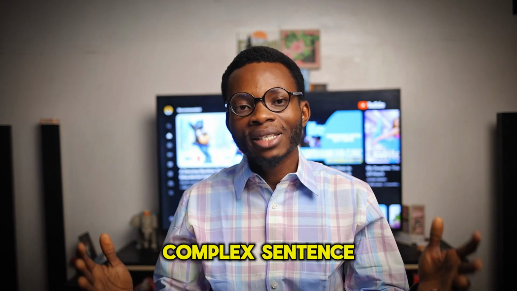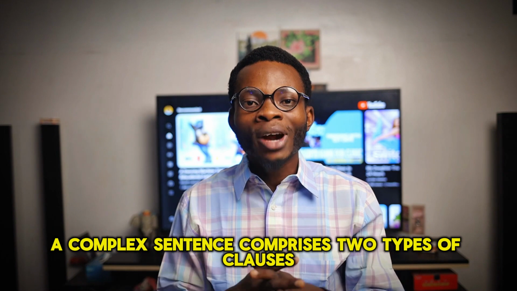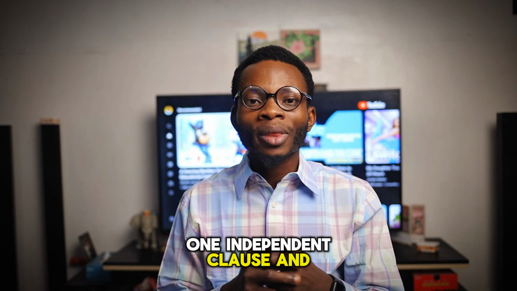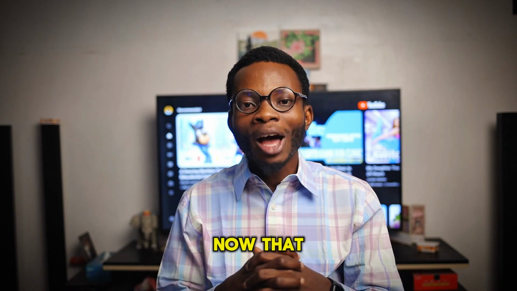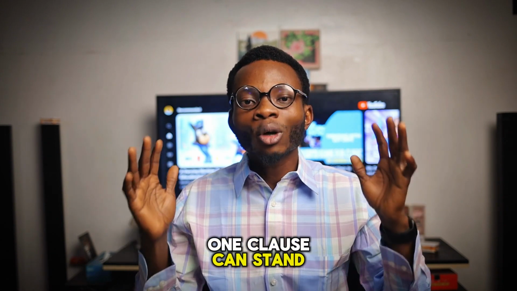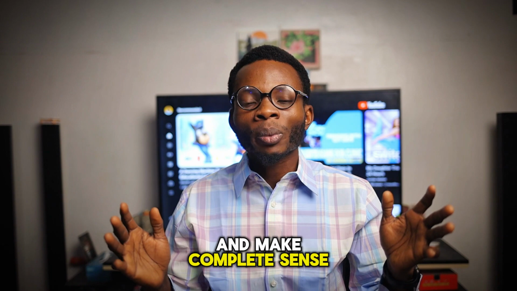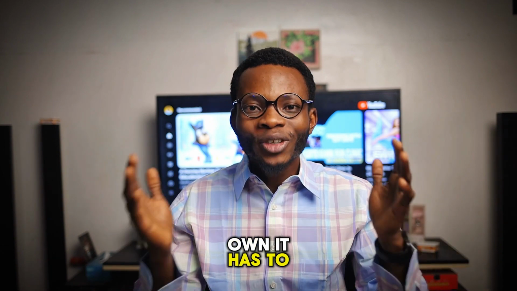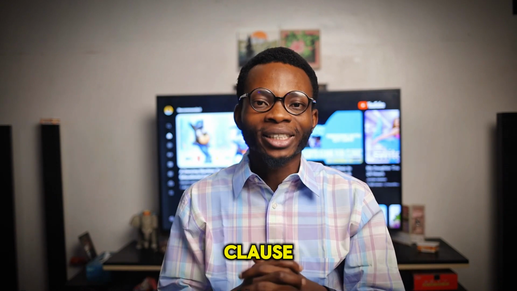And what makes a complex sentence? A complex sentence comprises 2 types of clauses. One independent clause and a dependent clause. Now that means that one clause can stand on its own and make complete sense, while the other clause cannot stand on its own. It has to rely on the independent clause.